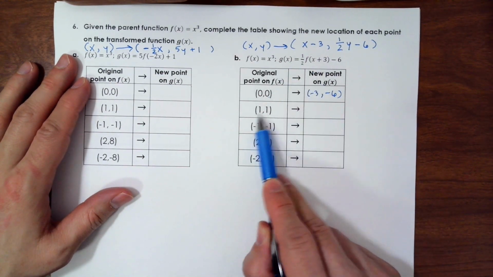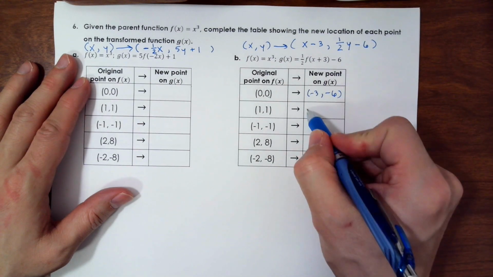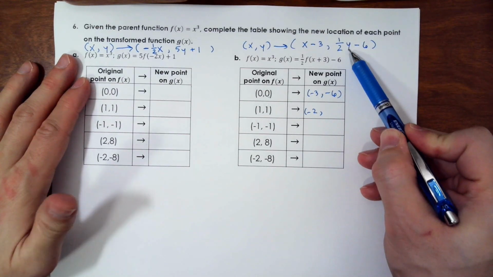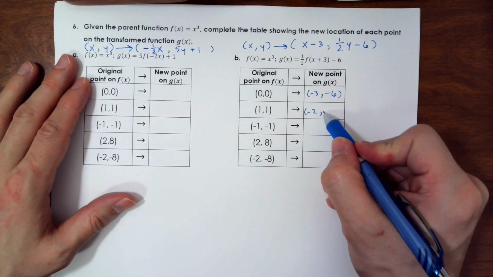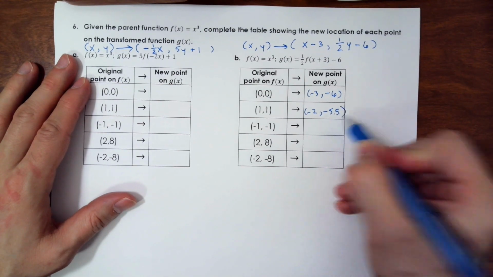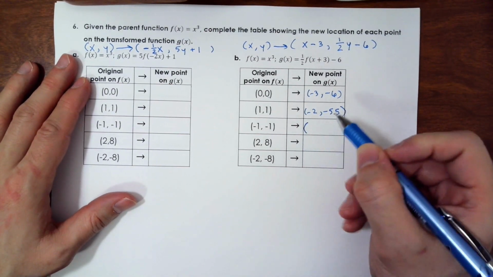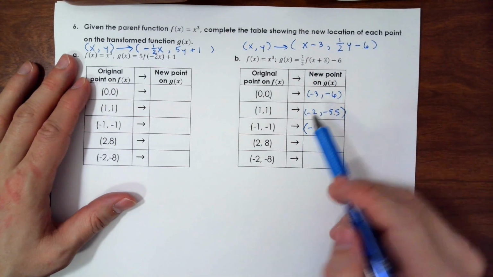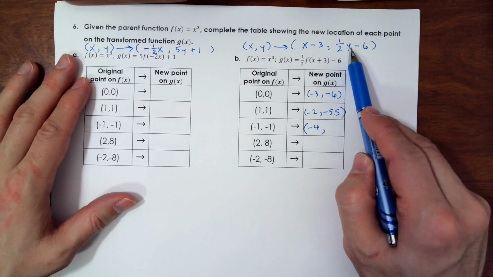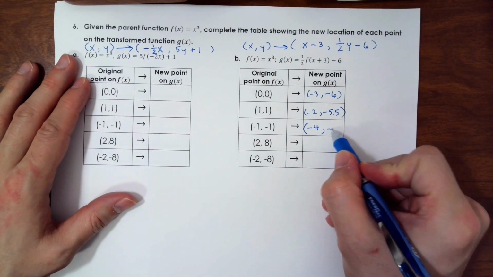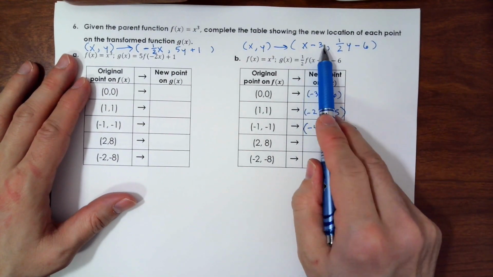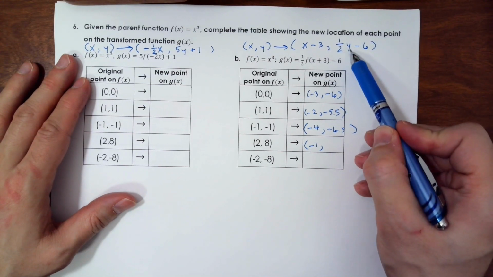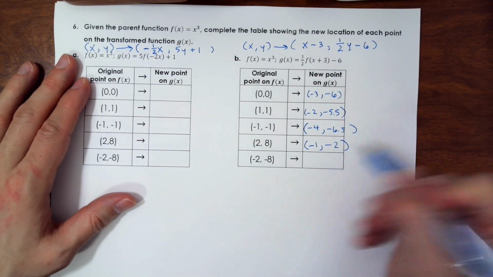Here, original (1, 1), so 1 minus 3 is negative 2, comma, 1/2 of 1 is 1/2. 0.5 minus 6 is negative 5.5. And you, of course, could use a calculator if you wanted. Negative 1 minus 3 is negative 4. There's a lot of different ways you could do this. 1/2 times negative 1 is negative 1/2. Minus 6 is negative 6.5. 2 minus 3 is negative 1. 1/2 of 8 is 4. 4 minus 6 is negative 2.